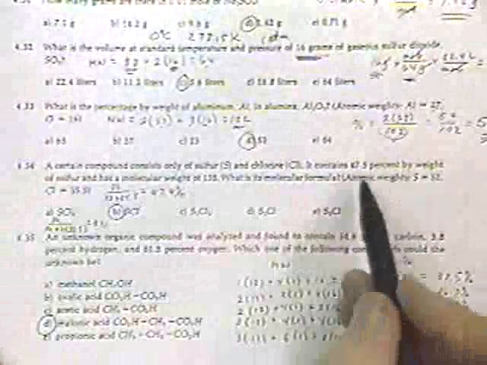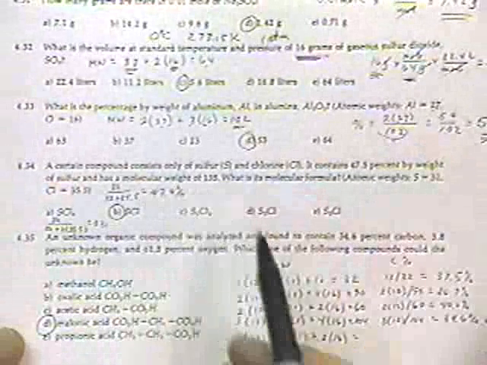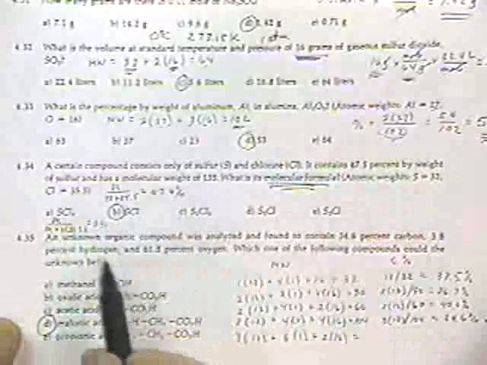Okay, we've got some unknown compound that has sulfur and chlorine in it. It's 47.5% sulfur, and the molecular weight is 135. What is its formula? Okay, so what I did is I simply went through and tried a bunch of them.